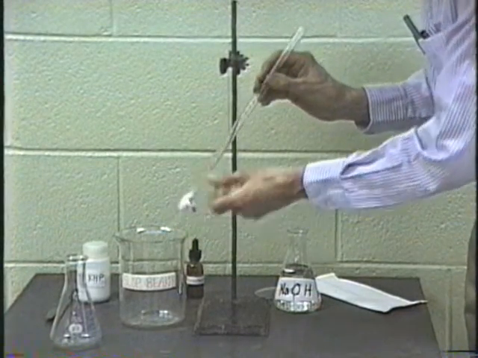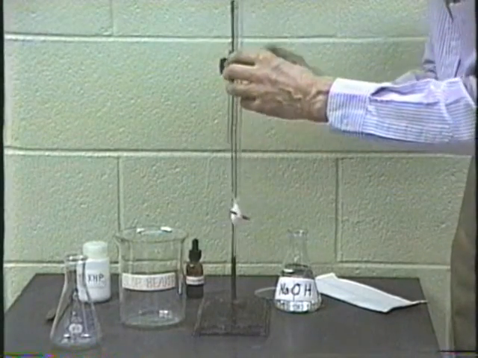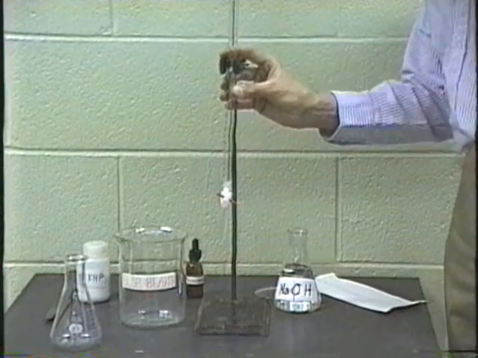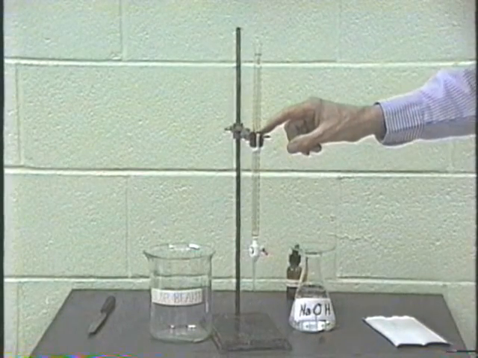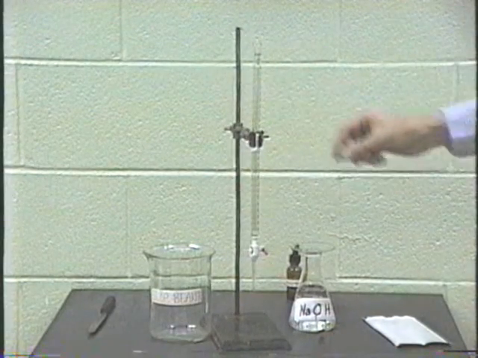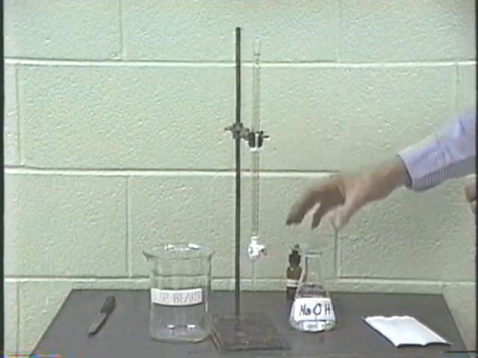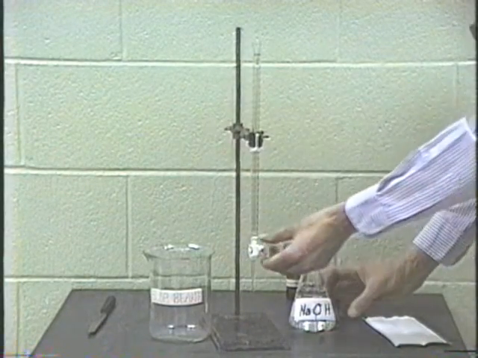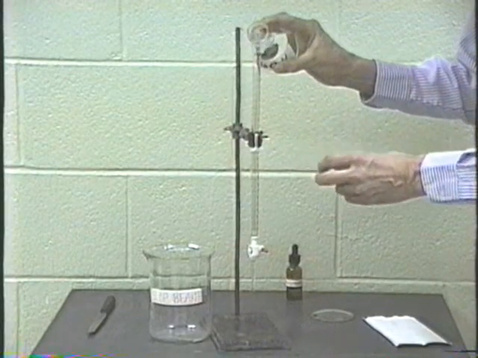And when you've done that once, do it a couple of times, and then what you'll do is you'll clamp your burette into place here. All right, now the burette is clamped in place. I used a little piece of paper towel here so that it was held tightly. Now what we'll do is fill up the burette with our sodium hydroxide. Make sure it's shut off, and put in the sodium hydroxide.